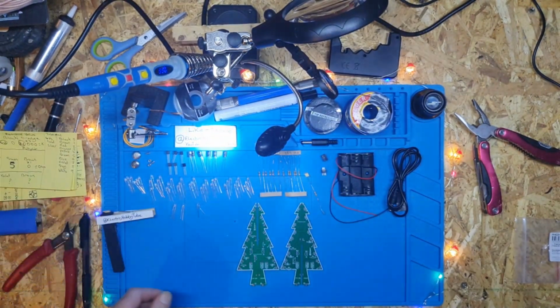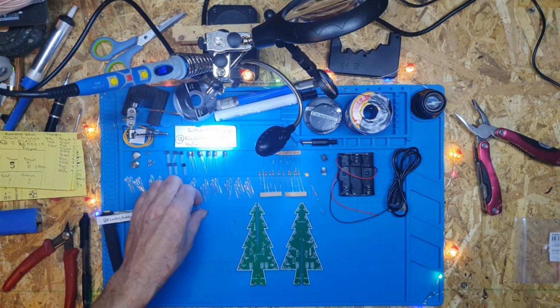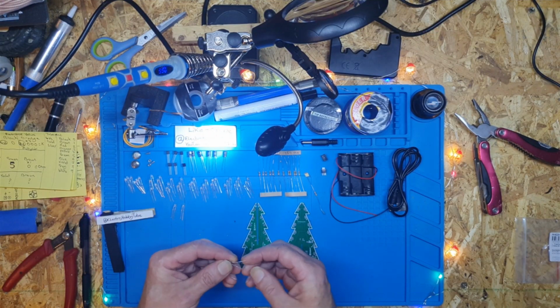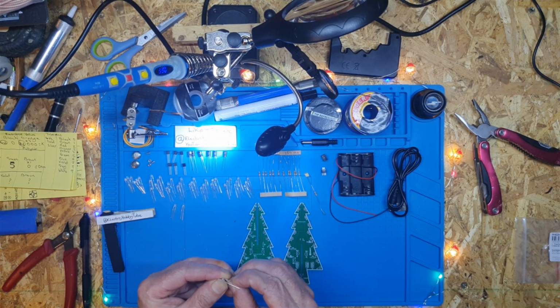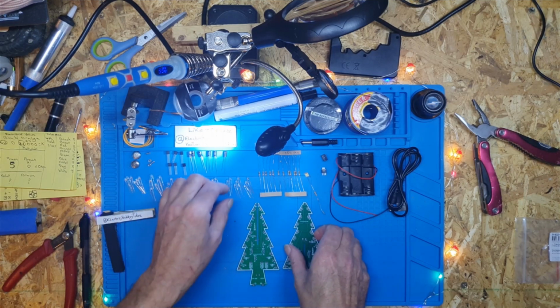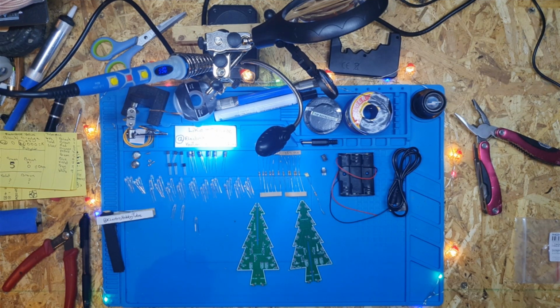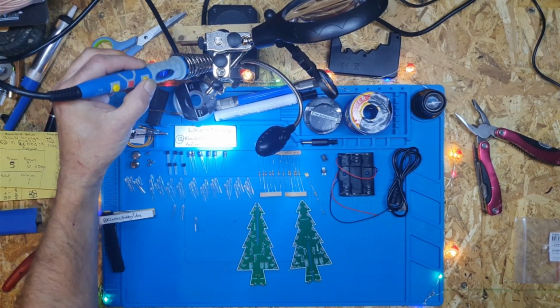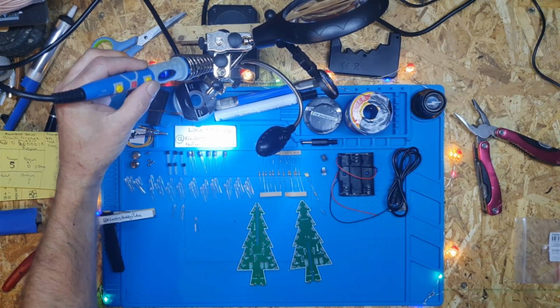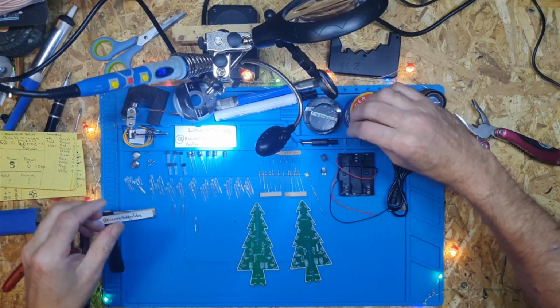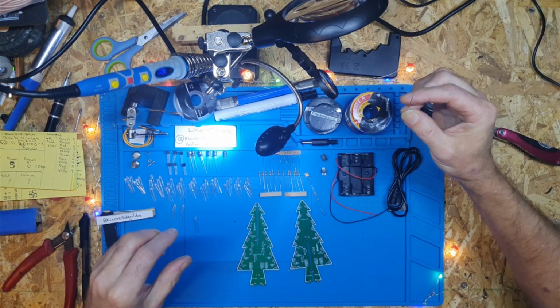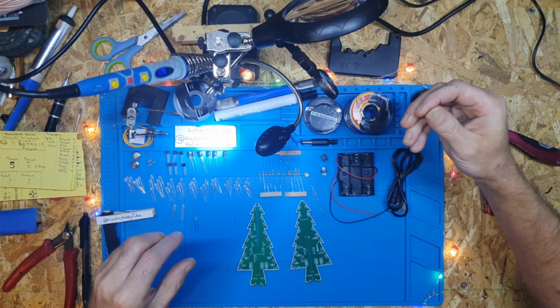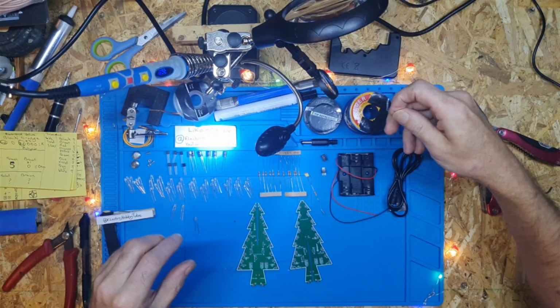Right, let's get building. So I have tested all these LEDs. And as you can see, I did use the battery. So let's get building. Right, time to get seated and get this soldering iron working. Get the solder ready.